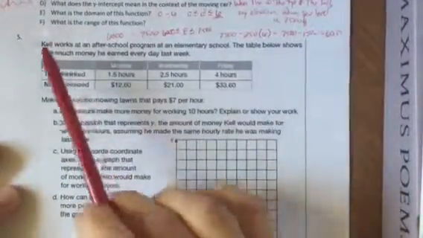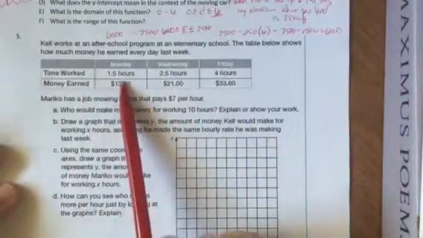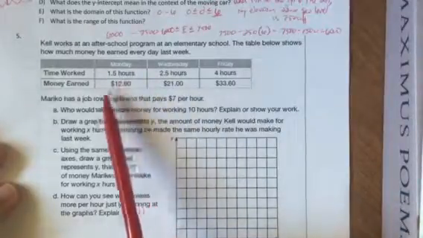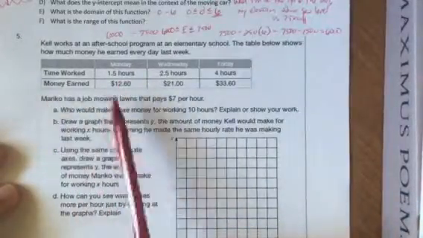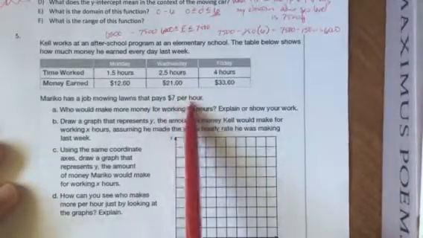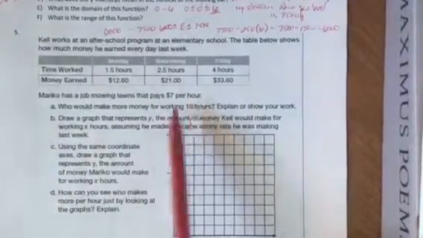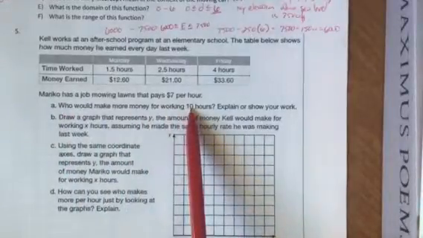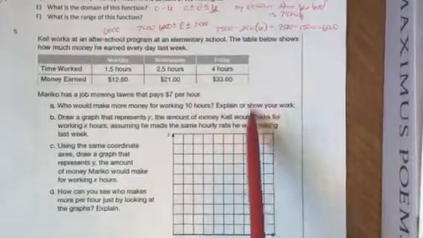So in this problem, we've got Kel, and this is a table that shows how much Kel makes after working a certain amount of hours. And then we've got Mariko, who has a job mowing lawns, and it just straight up tells us how much Mariko makes. So they're asking us the first question, who would make more money for working 10 hours? How would we know this?